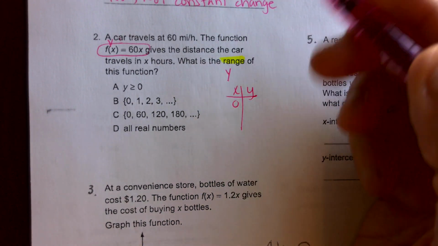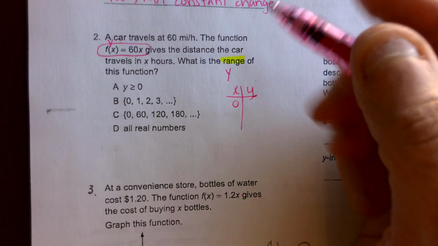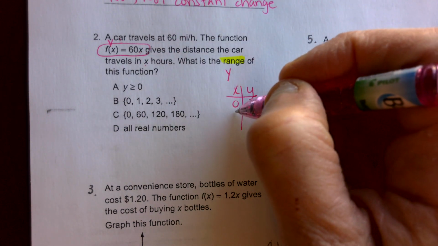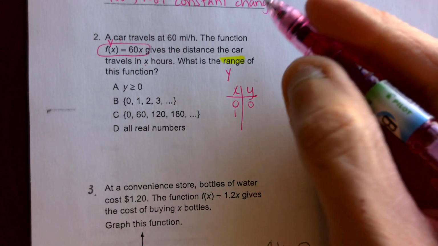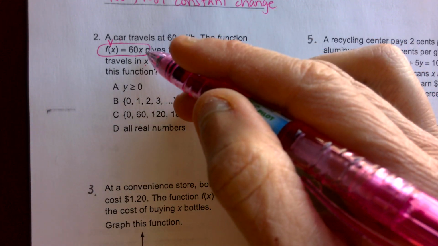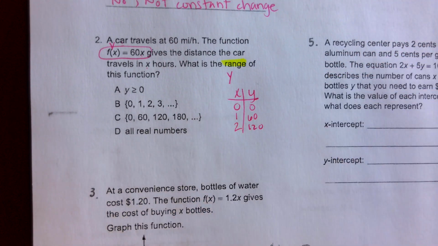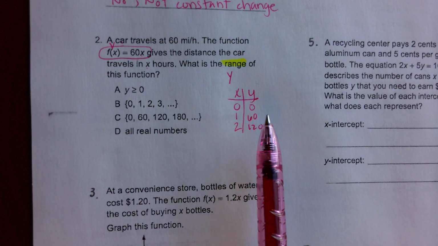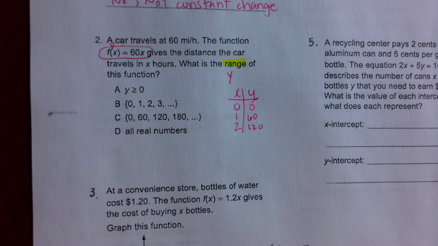If we pick a 0, that means obviously they didn't go anywhere. And if I pick 1 hour, then they go 60 miles. And 2 hours is 120. The question is, so I can see it for sure. It's 0, 60, 120. If we go exactly 1 hour, 2 hours, 3 hours, but could it be 1.5 hours?